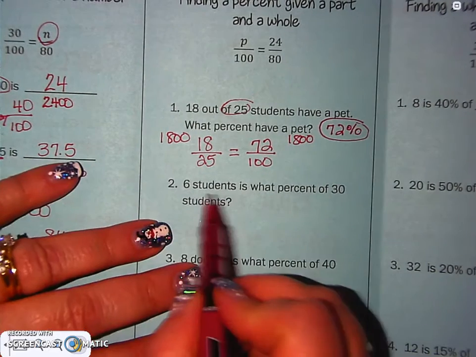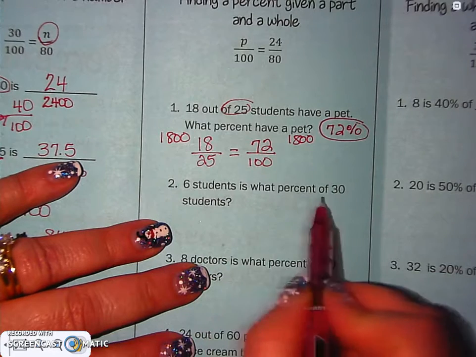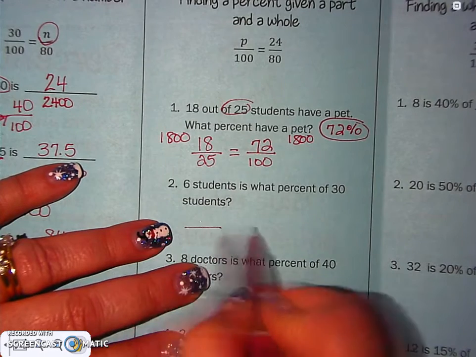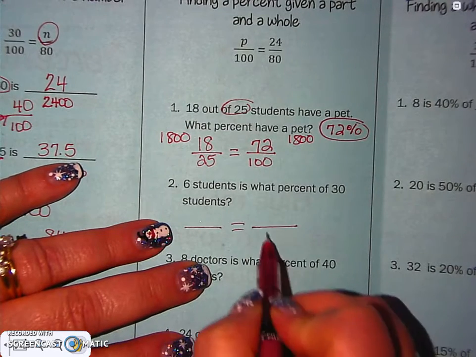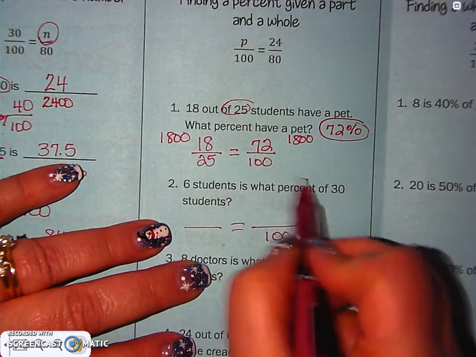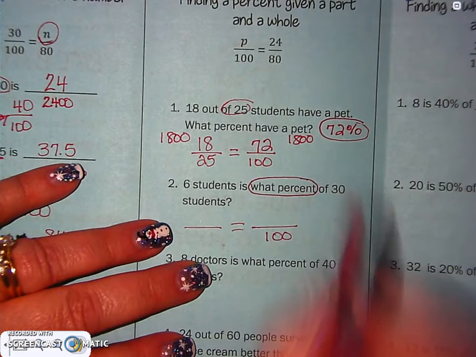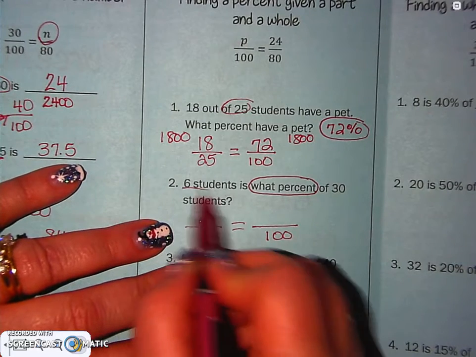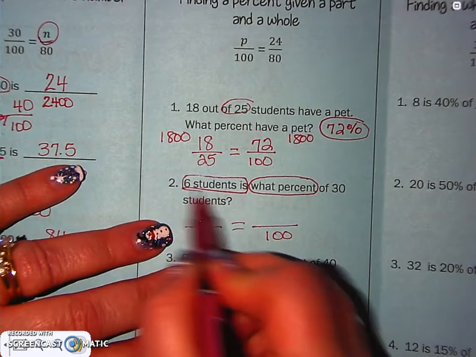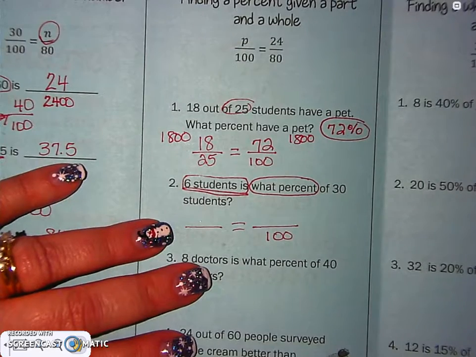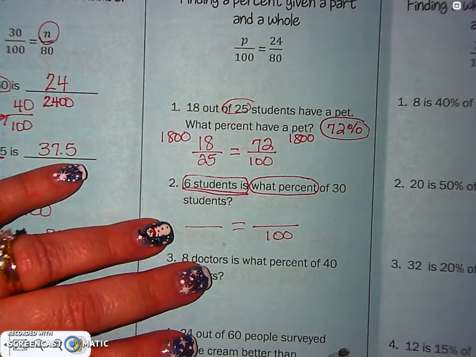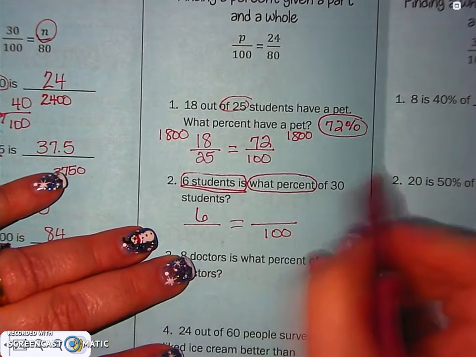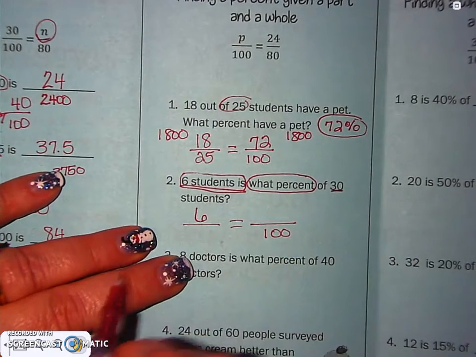All right, 6 students is what percent of 30 students? So let's set this up. Start with the 100. What percent? Do we know the percent? No, we don't know the percent. 6 students, is that the part or the whole? It's the part, so it goes up here. What's the whole? 30.